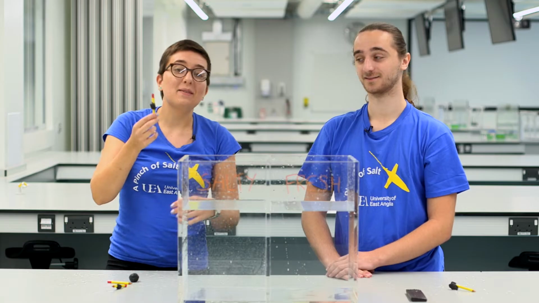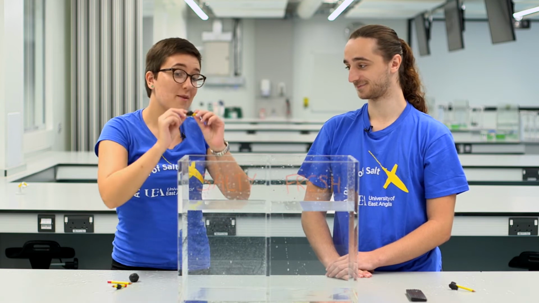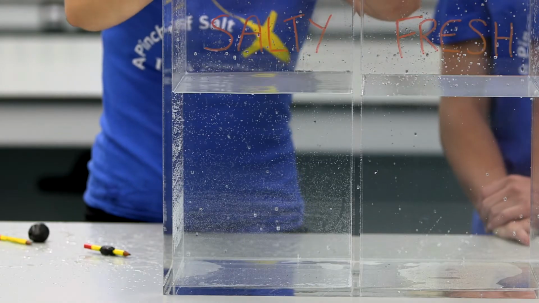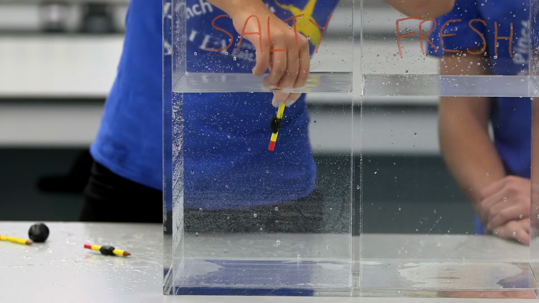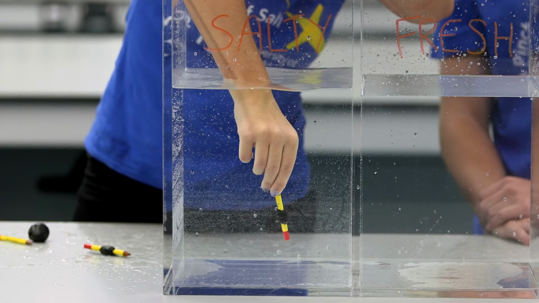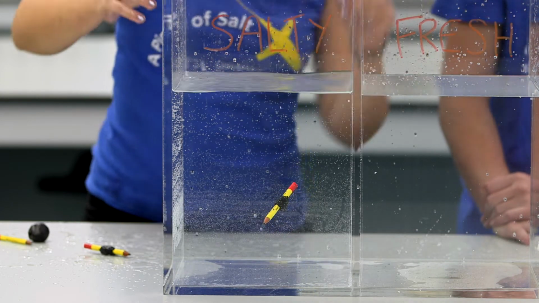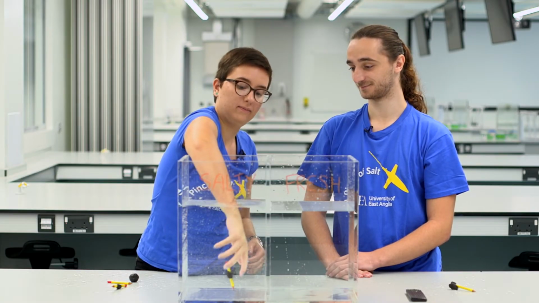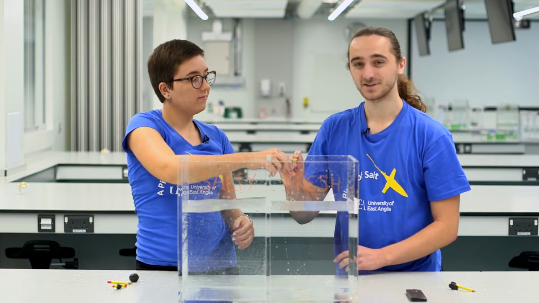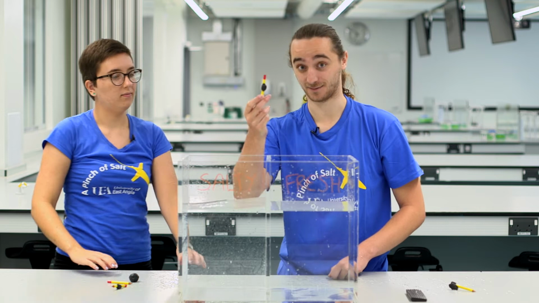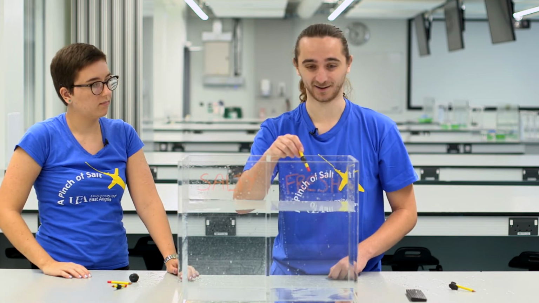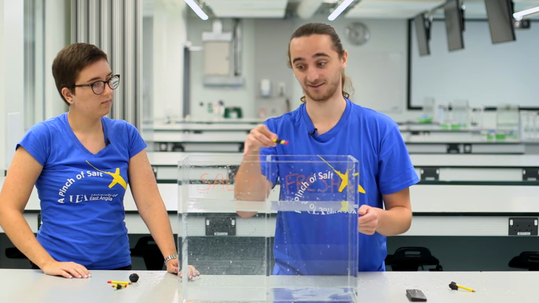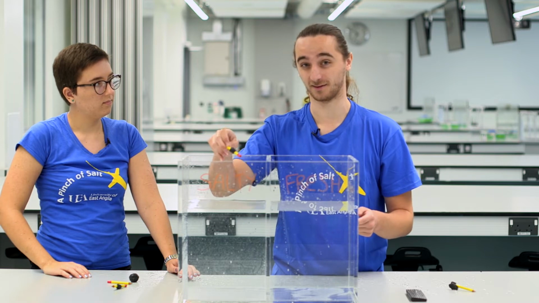So earlier we prepared a pencil with some plasticine on it, just the right amount of plasticine so that it's neutrally buoyant in our salty tank here. So if we pop this in the water, again, it's going to hover just where we left it, and that is because it has the same density as the salt water. So what do you think will happen now if we put this pencil and plasticine back into the freshwater tank? Will it sink, float, or be neutrally buoyant? Remembering that the fresh water is less dense than the salty water, and it was neutrally buoyant in the salty water.